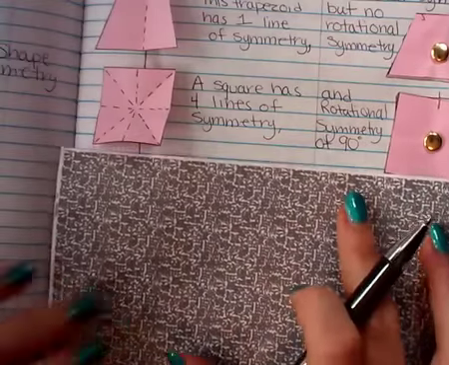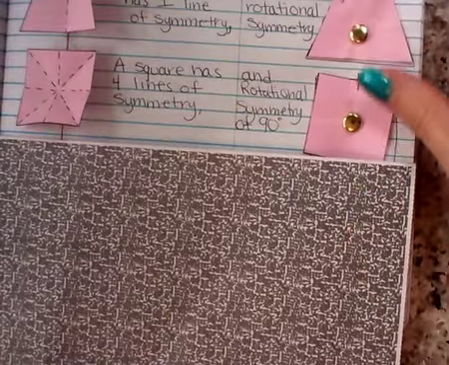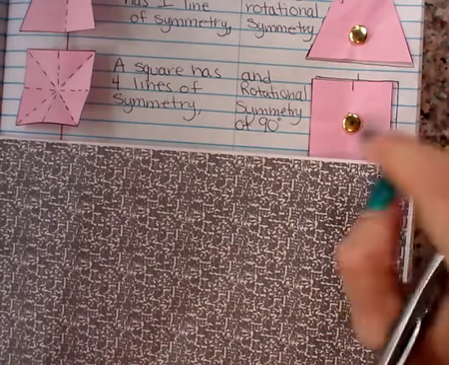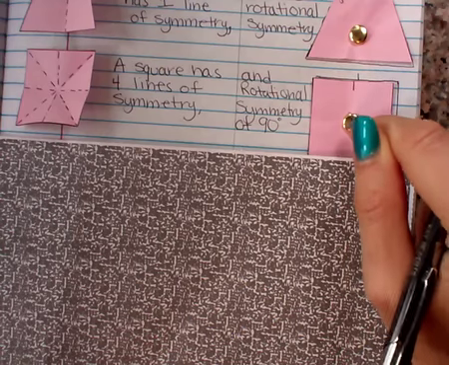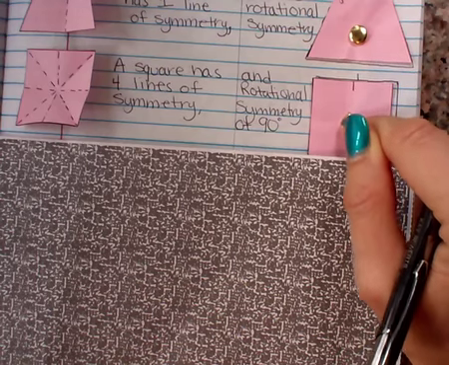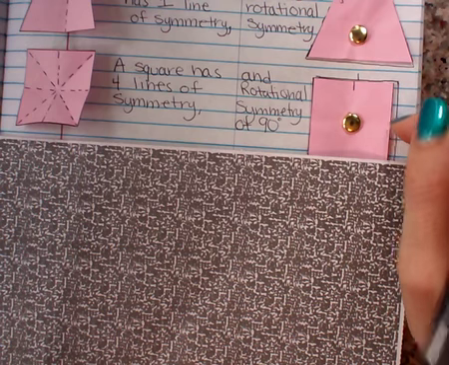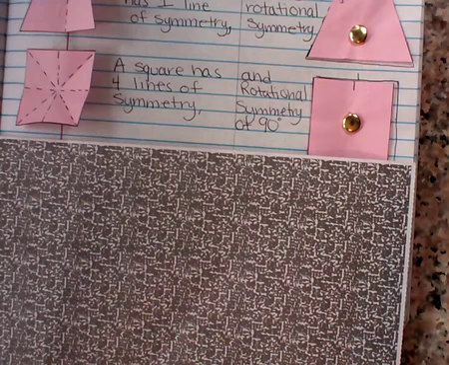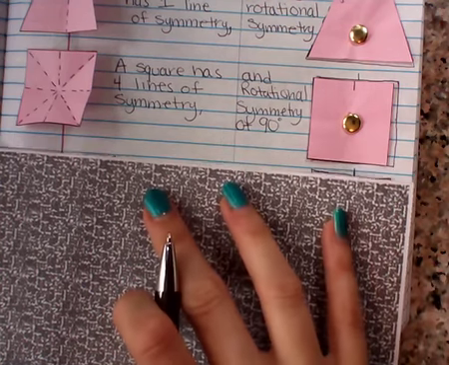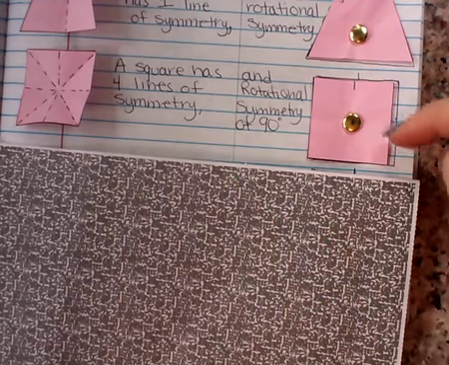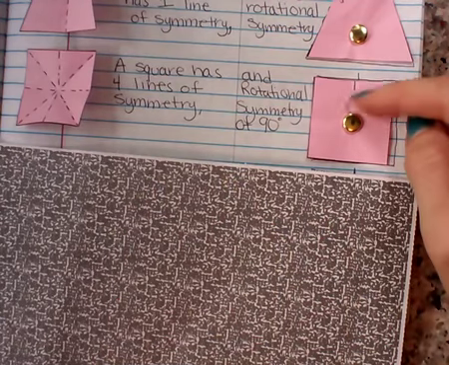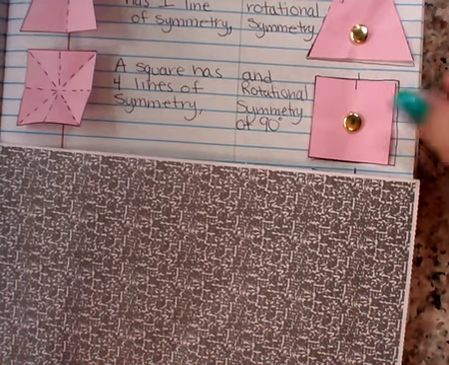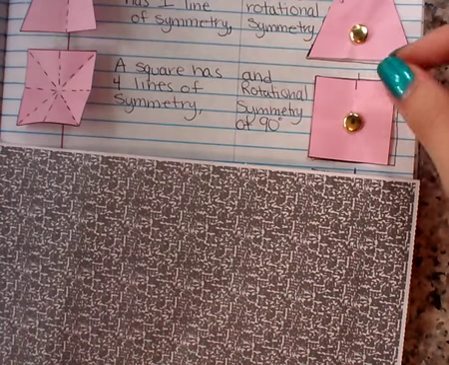And then I would recommend, before putting your square into your notes, that you locate the center of your square for putting your brad through the center, both on your paper and on the pink square that you're going to attach to your notes. And you'll see why as you see mine rotate. So I went ahead and put mine in, and then I marked where one side of my square was lined up.